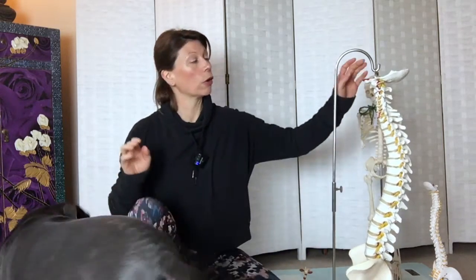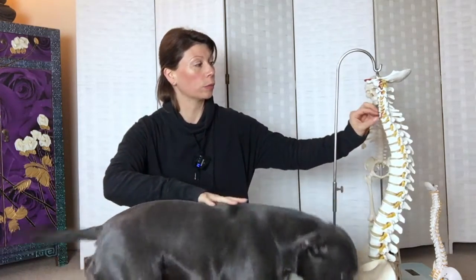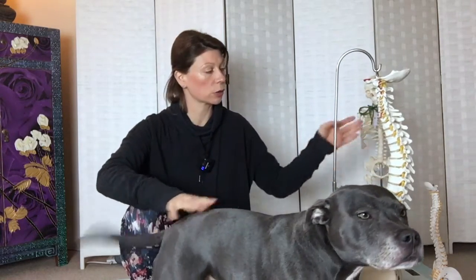Our soft skeleton. Now we know from module 1 that yes, the spine is bones and the intervertebral disc, and of course we have muscles and ligaments, but there's another component there, and that component is called fascia.